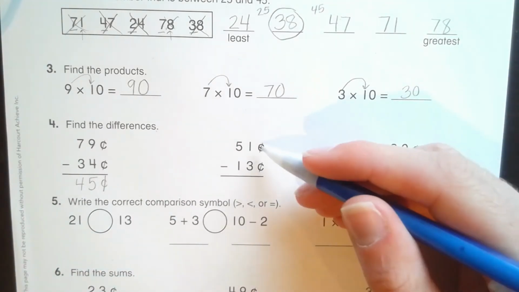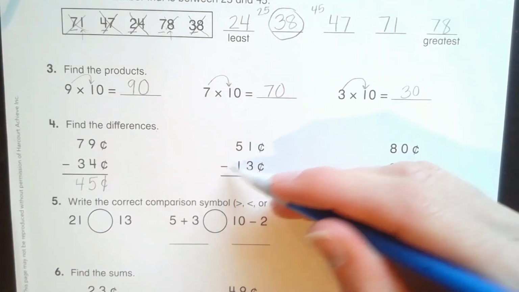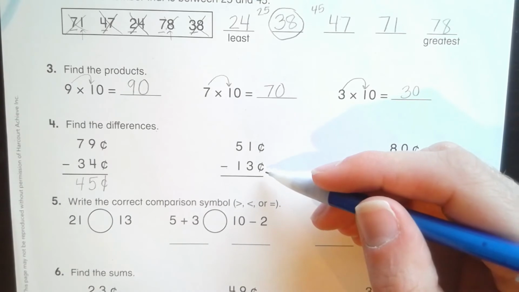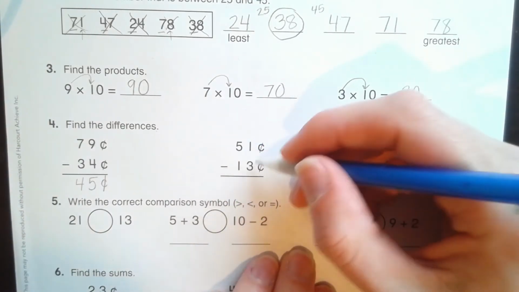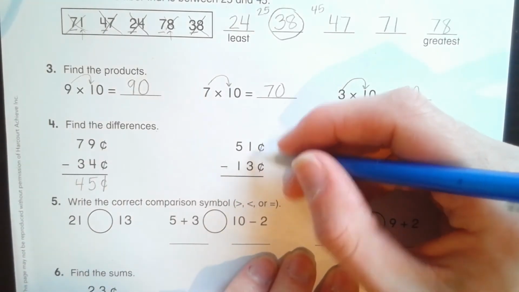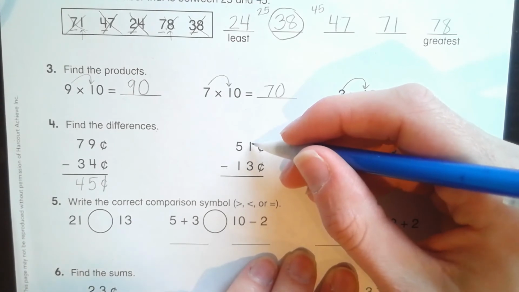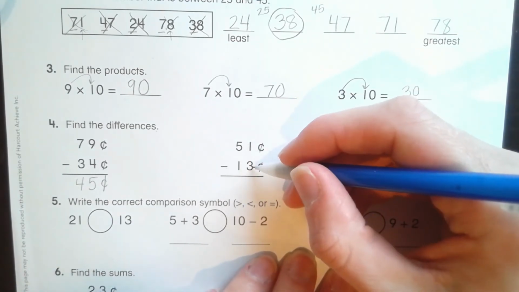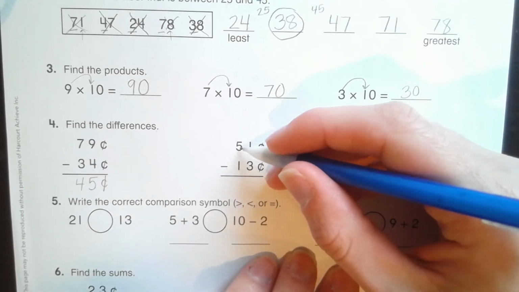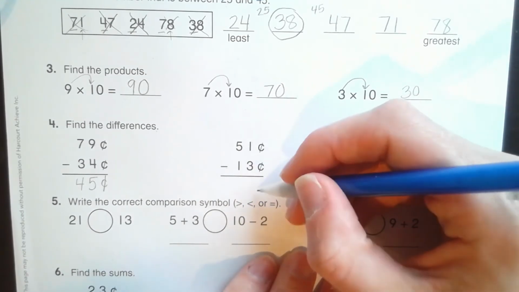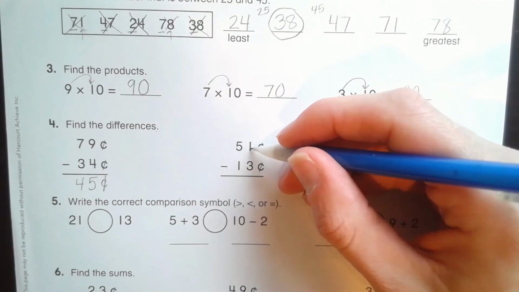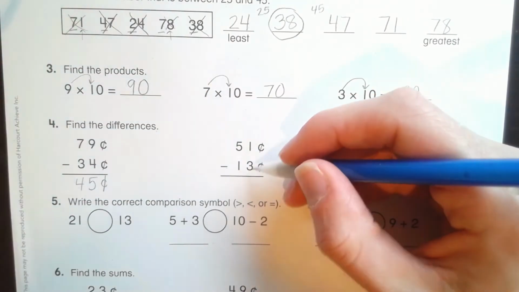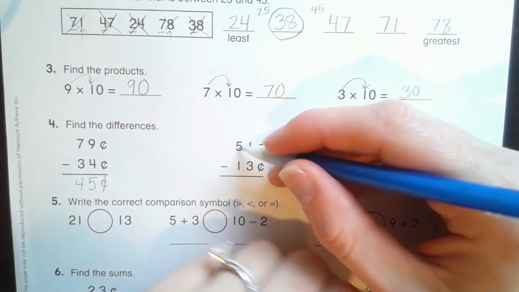The next one, 51 minus 13 cents. So we're subtracting 2 digits. We have to start with the ones column, and we ask ourselves, more on top, no need to stop. More on the floor, go next door, get 10 more. 3 is bigger than 1. You can't say 1, 0. When you try to count backwards, it doesn't work. So we need to go next door.